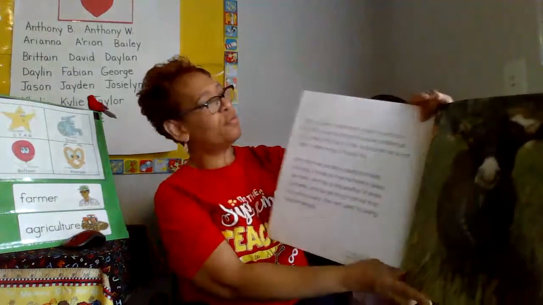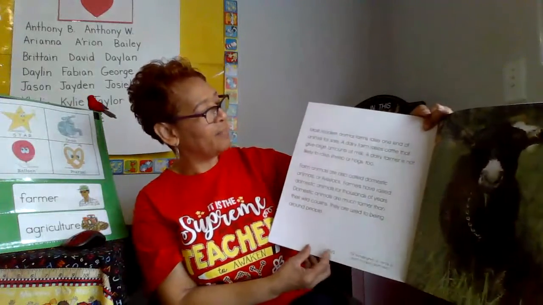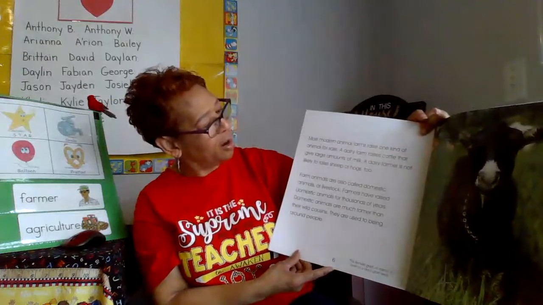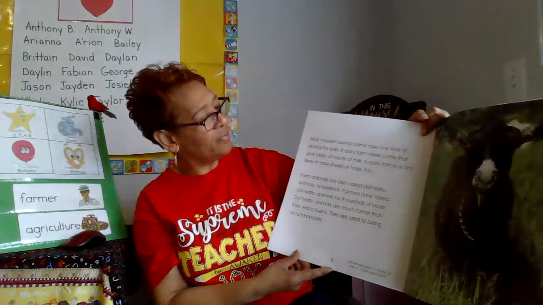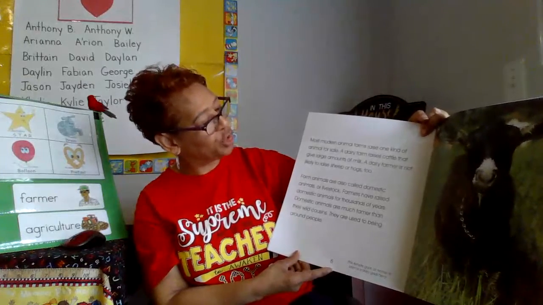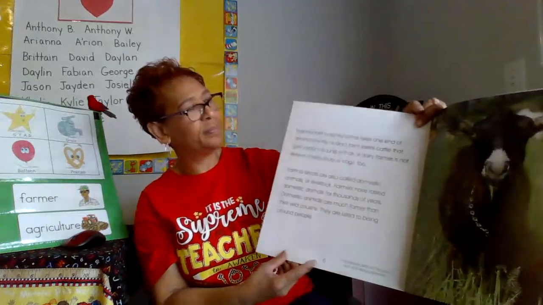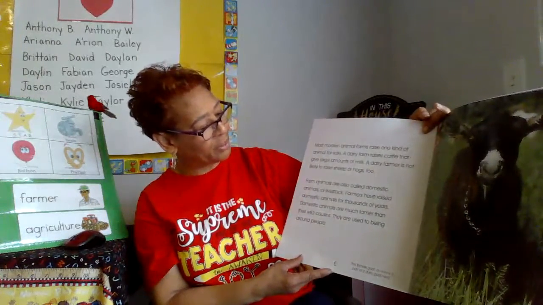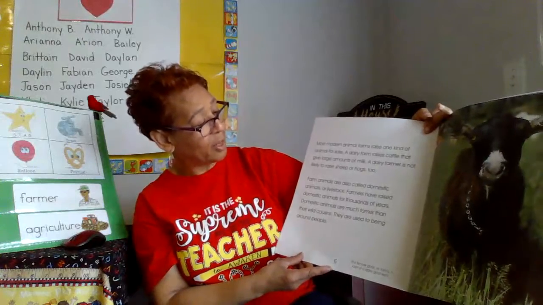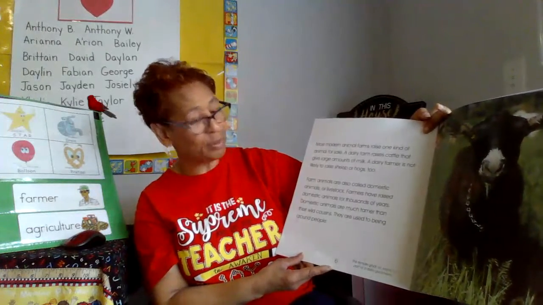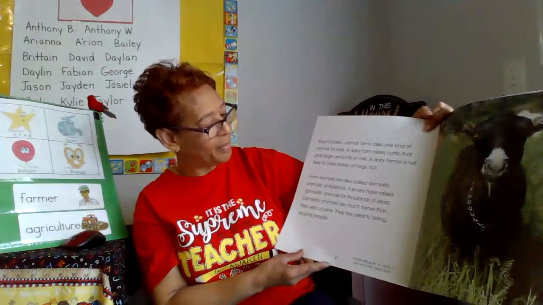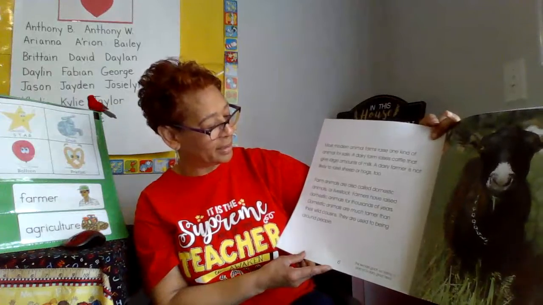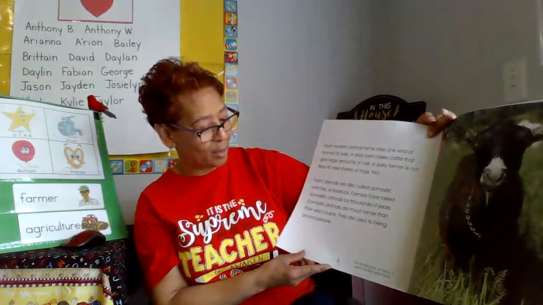Most modern animal farms, they raise one kind of animal for sale. A dairy farm raises cattle that give large amounts of milk. A dairy farmer is not likely to raise sheep or hogs too. Farm animals are also called domestic animals or livestock. Farmers have raised domestic animals for thousands of years. Domestic animals are much tamer than their wild cousins. They are used to being around people.